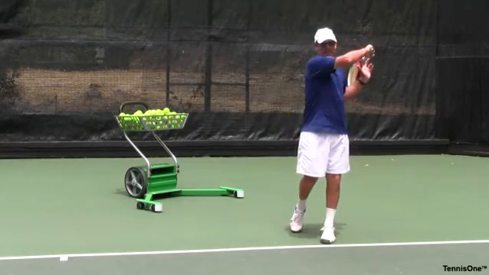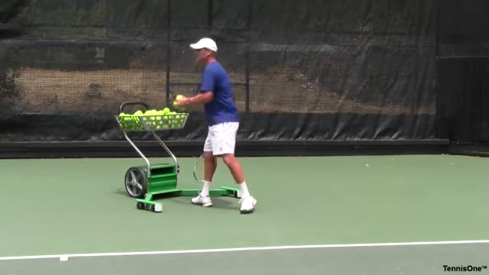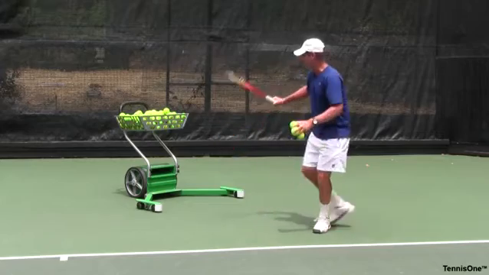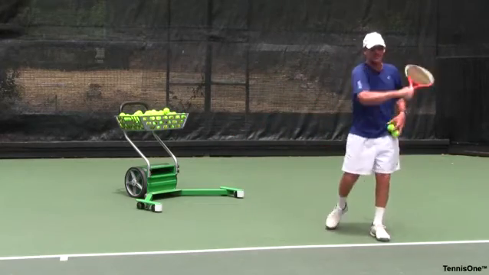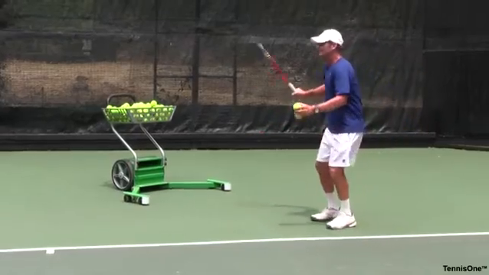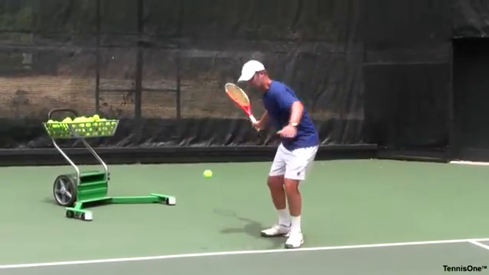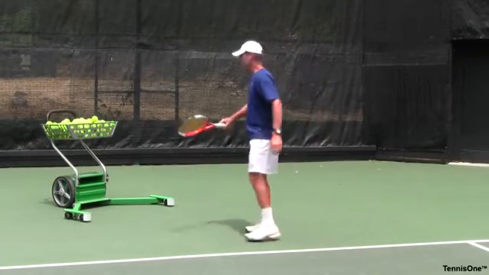Lag, lag, onto the ball. And I want to feel as though I'm holding that ball, and I can feel right here the contact and the hold and the target all at the same time. Okay.